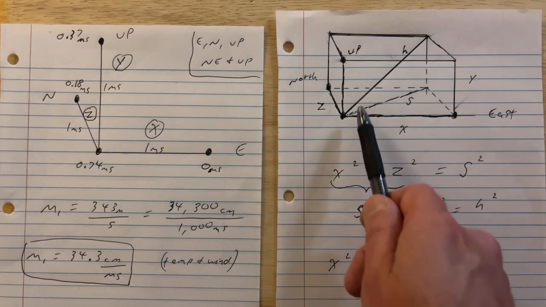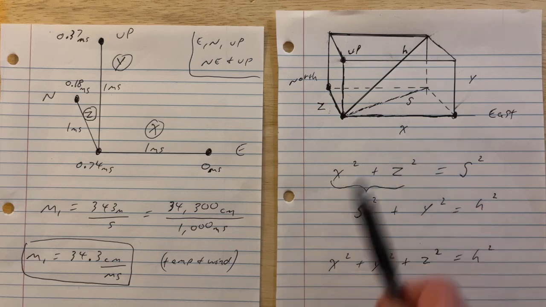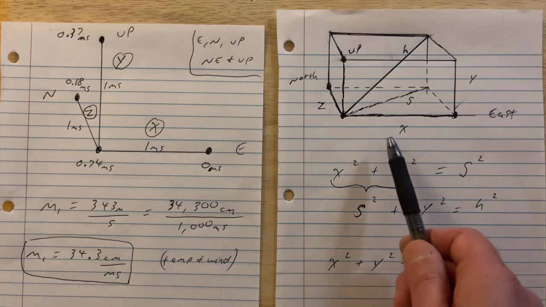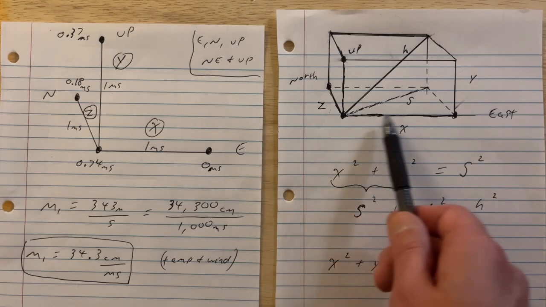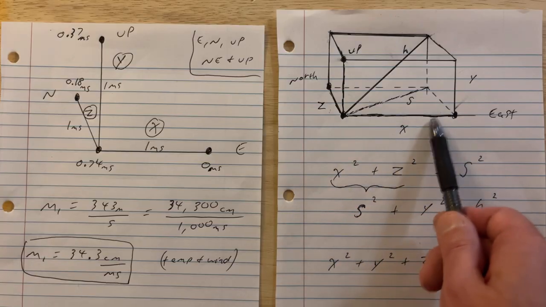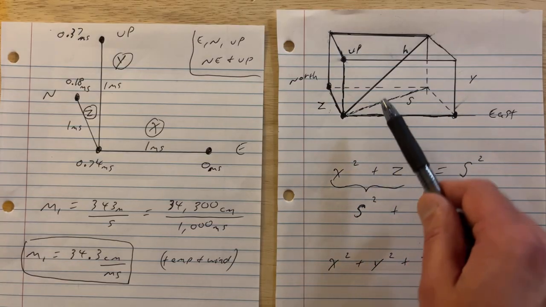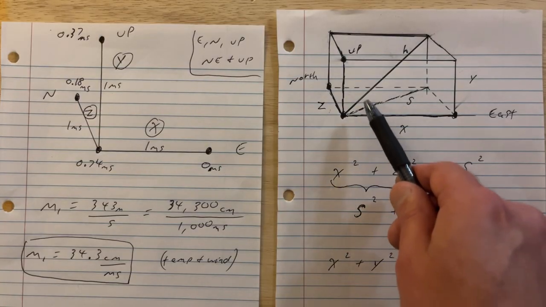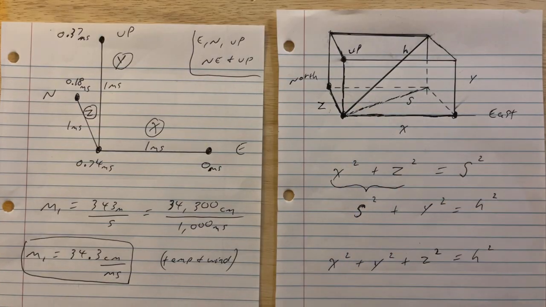Let's find the angle of the hypotenuse in relation to each axis. We are dealing with 3D geometry here. So if we're talking about cosine on the x-axis, this will be the distance of the x-axis, which is 4, over the hypotenuse, which is the square root of 29, and that will give us the angle in relation to the x-axis.